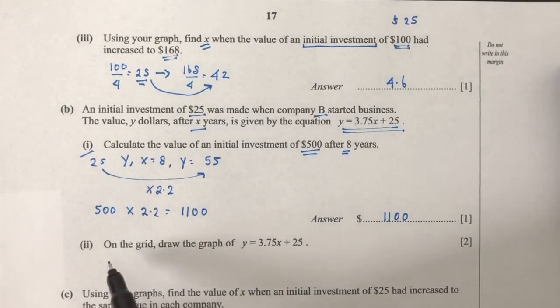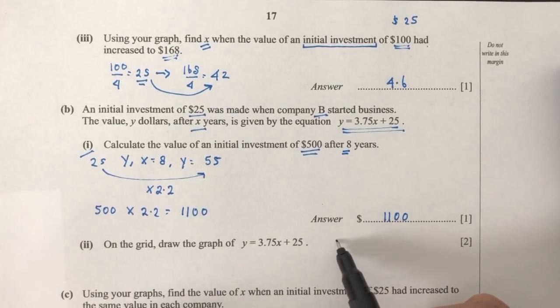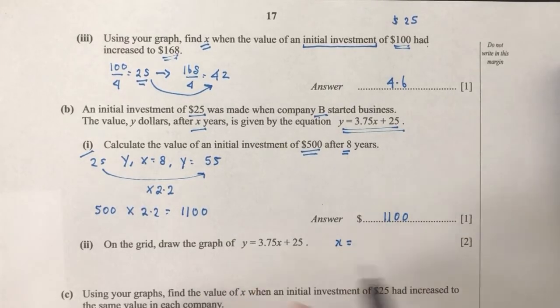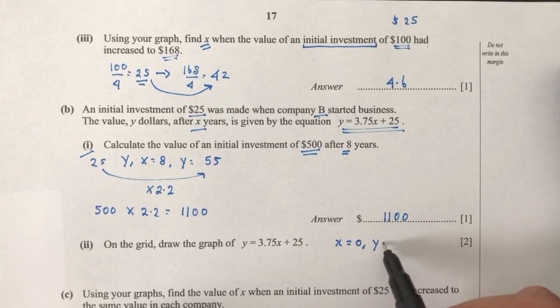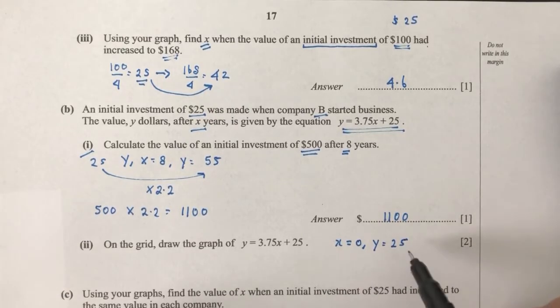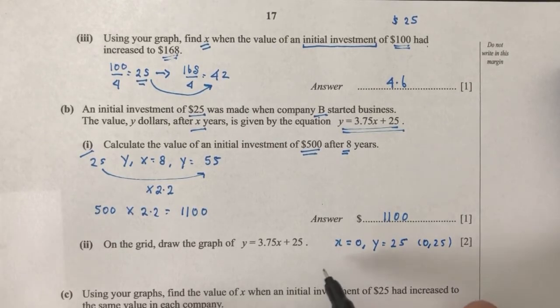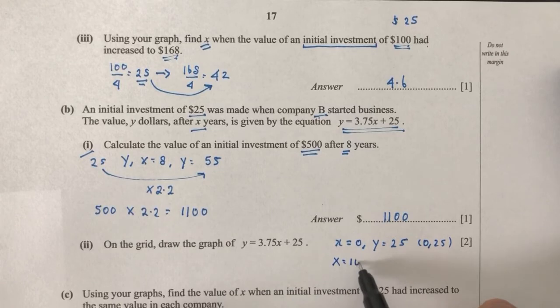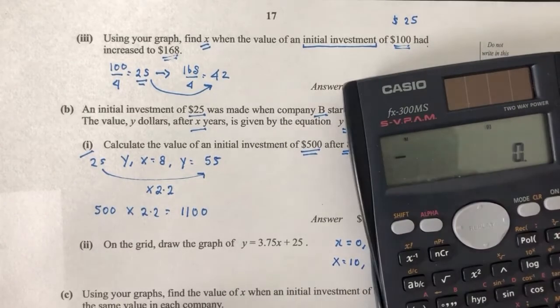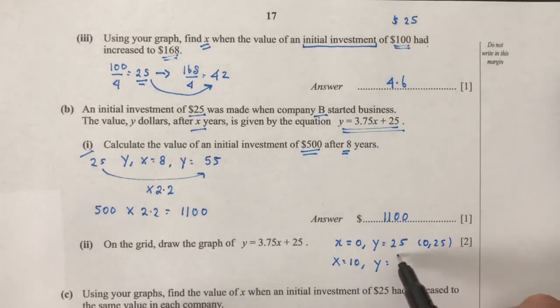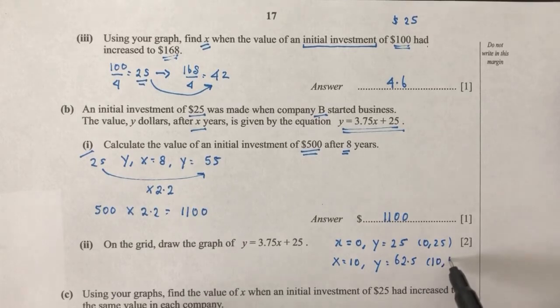Now for part 2, on the grid, draw this graph. So we have to find 2 points and plot them. So this one is a straight line. It is y equal to mx plus c. So let's say x is 0. Y will be equal to 25. That is your first point, 0, 25. And now let's say if x equals 10, y will be 37.5 plus 25, which will be 62.5. So 10, 62.5. So we have these 2 points.